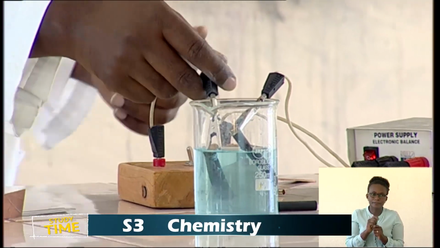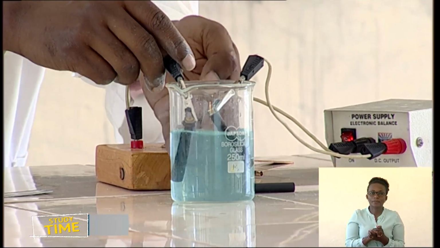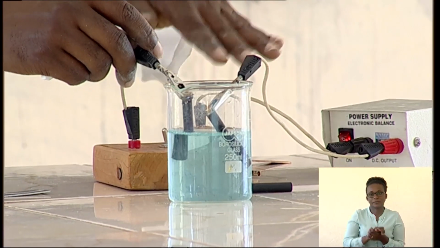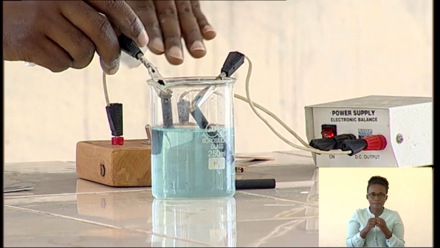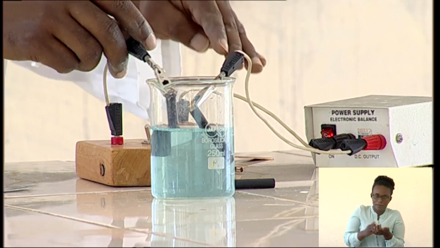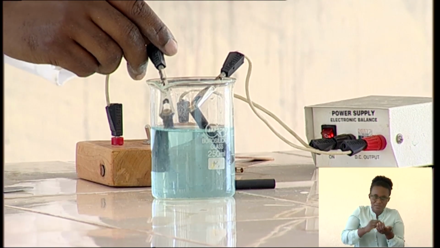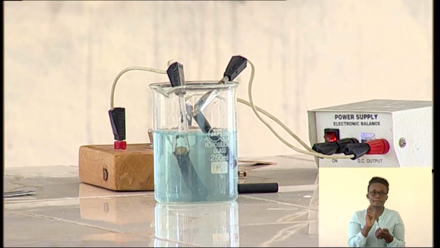Just look at what is happening there. This is not carbon, because carbon is less reactive. You see some solid particles depositing down. And which are these particles? They are particles of the copper that is being formed. And that is what is happening here.